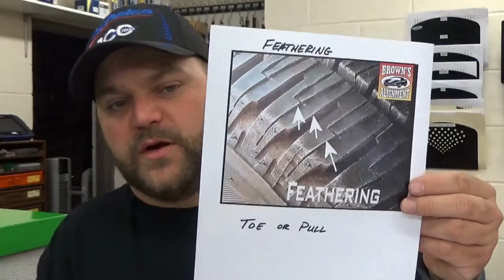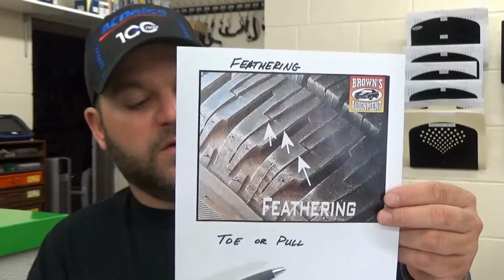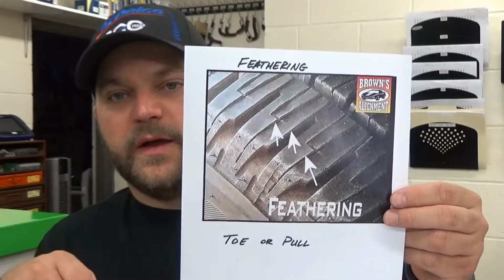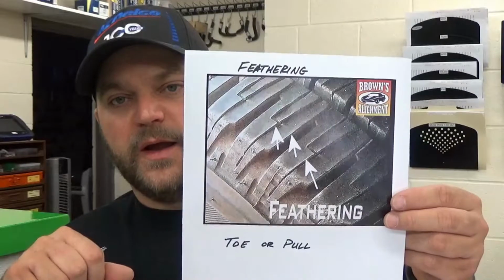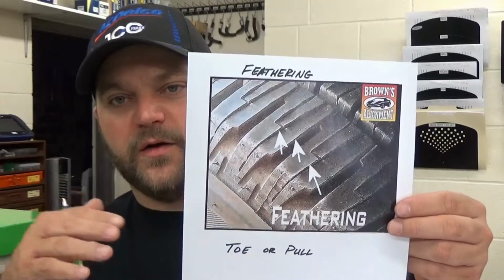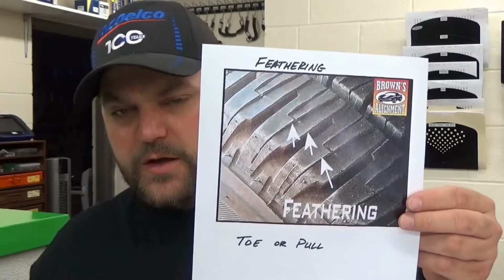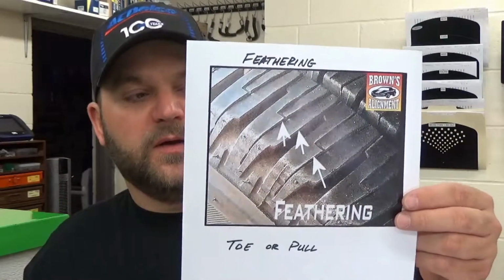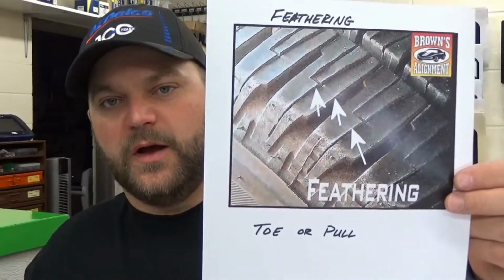This is going to be caused by either a toe misadjustment or a pull, meaning that they're having to fight the vehicle to keep it in the lane, and they're having to correct all the time, which has the same effect of the toe being out of adjustment. So that's probably the most common alignment related uneven wear.